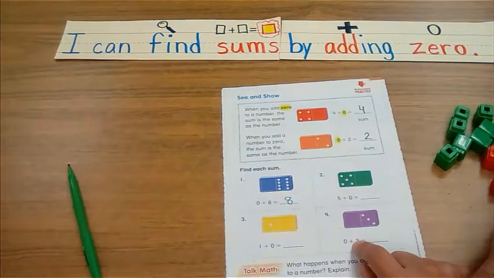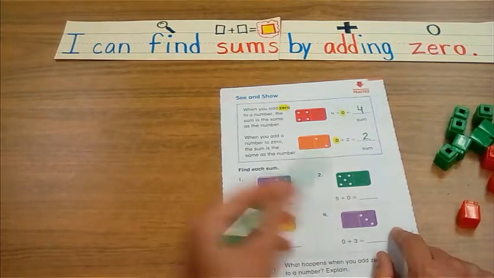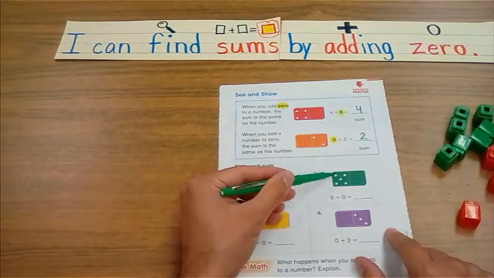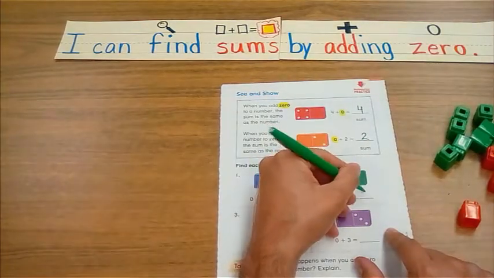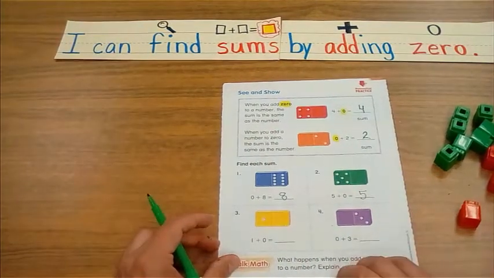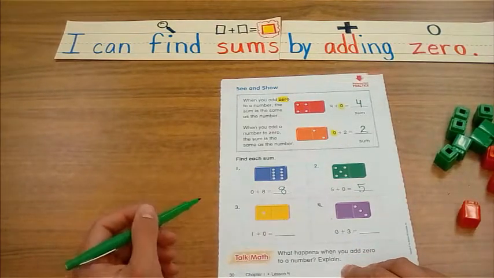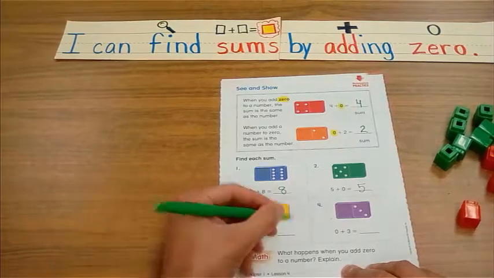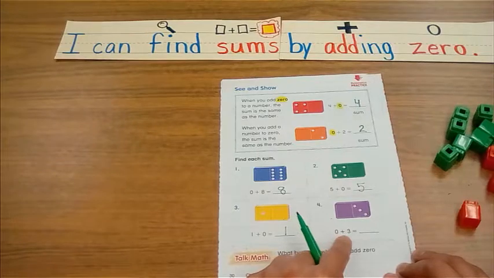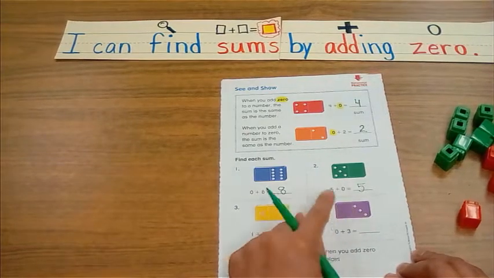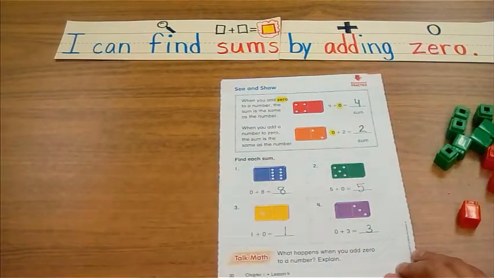Okay? How about this one? 5 plus 0 equals blank. So let's count these dots. Ready? 1, 2, 3, 4, 5. And then 0 dots makes, that's right, 5. Okay? Now, this is an easy one. 1 plus 0. So how many dots do we have? That's right, 1. How about here? 0 plus 3. 0 and 3 makes how many? That's right, 3. Great job.